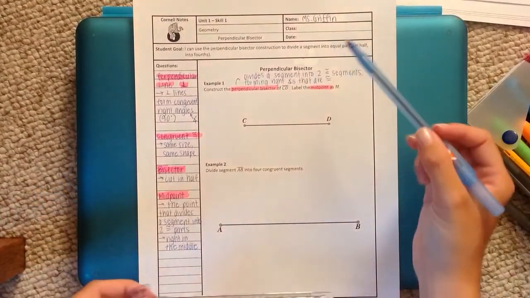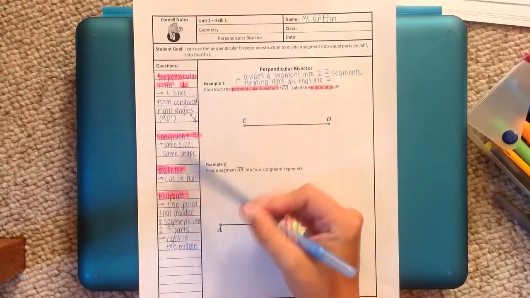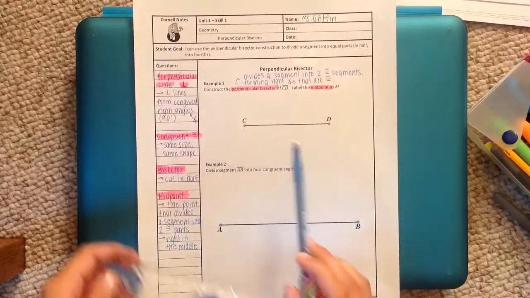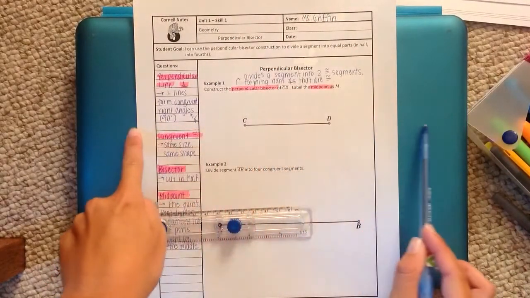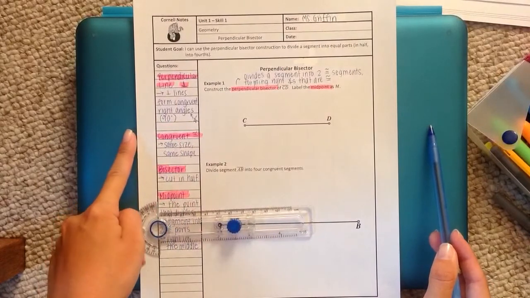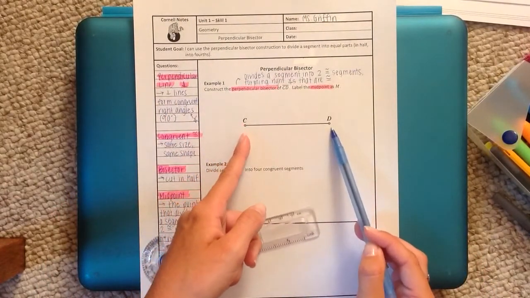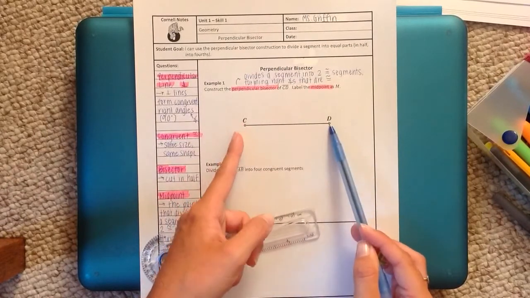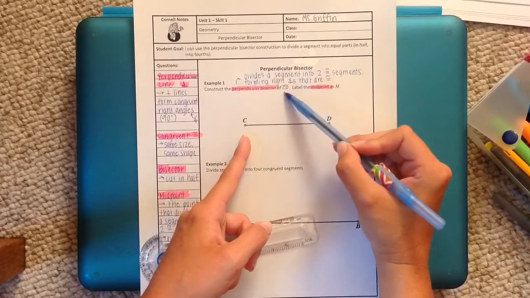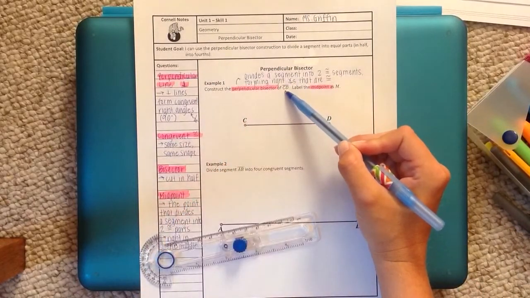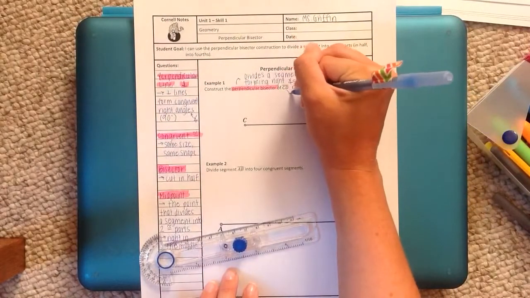Now, you've been hearing us say this word segment a million times. Here, here, and here. A segment is just a finite line. So a line would extend forever and ever and ever. Hopefully you know that key word, meaning infinitely. A segment is just a portion of a line, meaning it has two endpoints. So you'll see in this segment we have endpoints C and D, which is why up here in example 1 we see CD with the bar over it. That means segment CD.